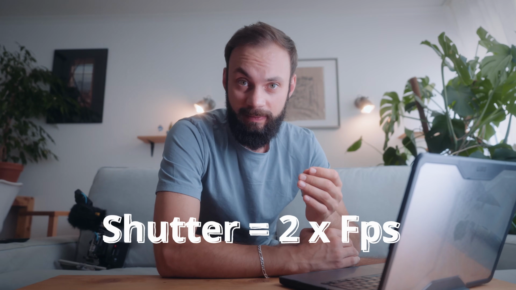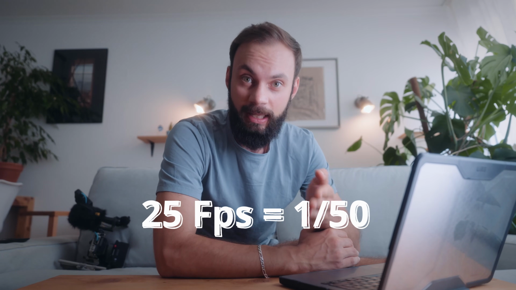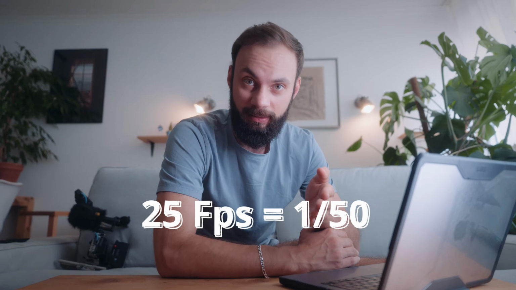This rule suggests that you set your shutter speed to double your frame rate. So if your camera is set to 25 frames, it would be 1/50th of a second. This creates a natural motion blur and gives you the classic cinematic style image.